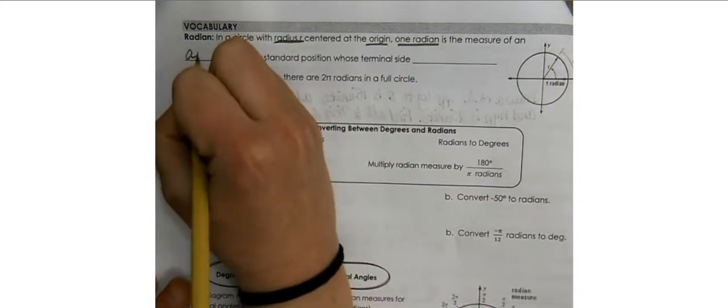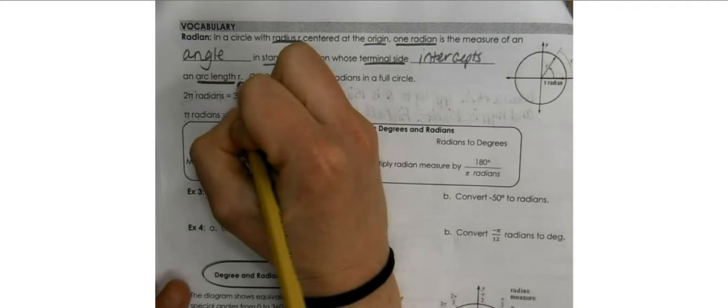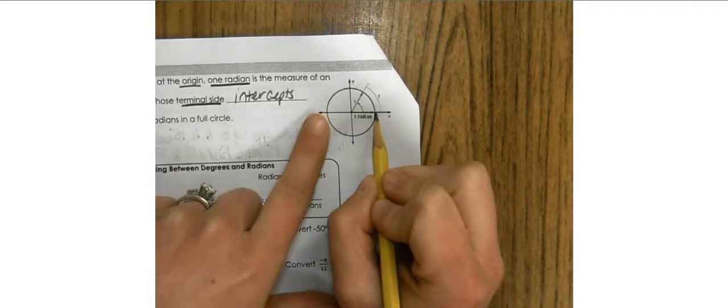It has a radius that is centered at the origin, and 1 radian is the measure of an angle in standard position whose terminal side intercepts an arc length that is the length of the radius. That's what this picture shows right here. We have 1 radian, and we have our length of the radius. 1 radian is the angle that is created where it intercepts an arc that is the length of the radius.